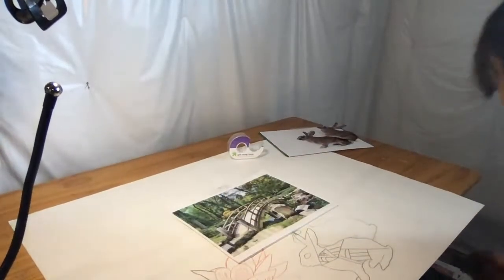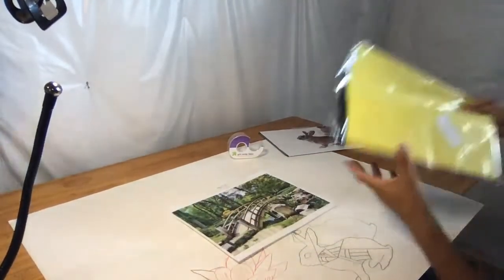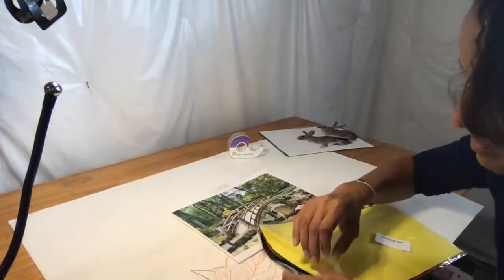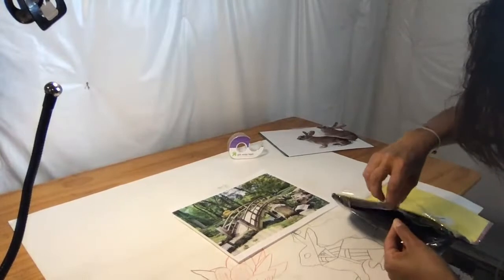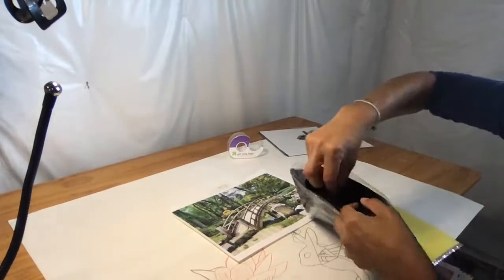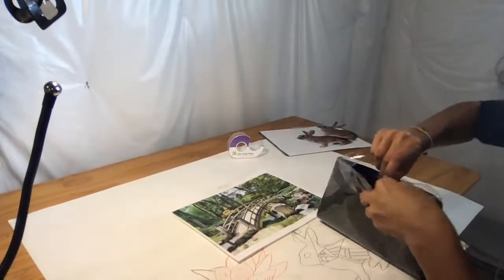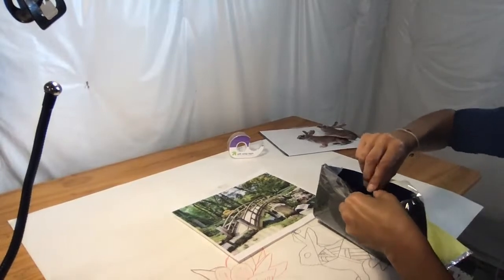Okay, so color. Let's see, what color of carbon paper? I think this one should be, maybe I will try blue, would be kind of cool. I think there's a blue one in here. Oh yeah, look at this awesome blue. This stuff is so cool. Oh, it's almost like a purple.